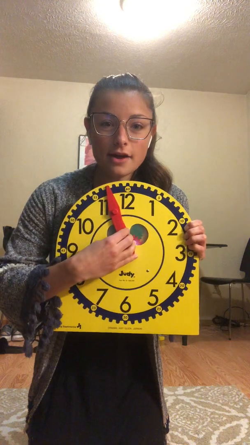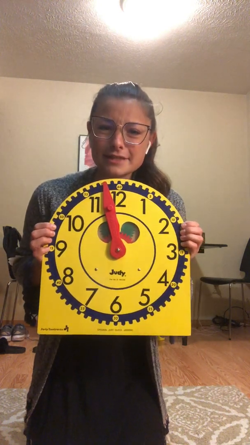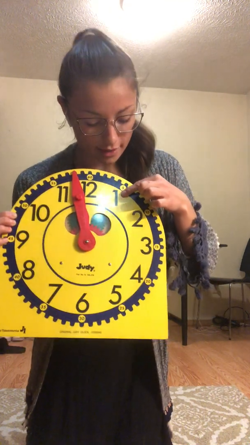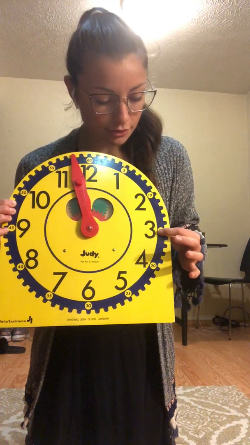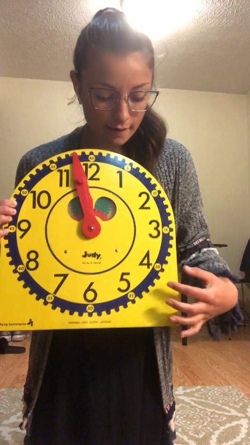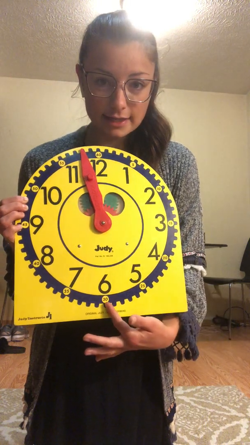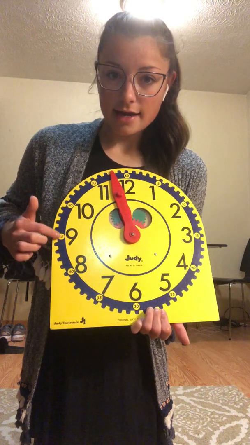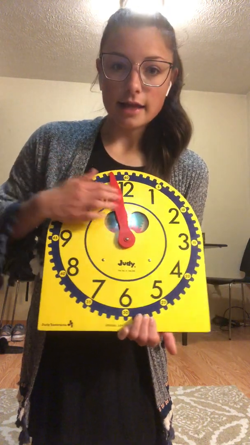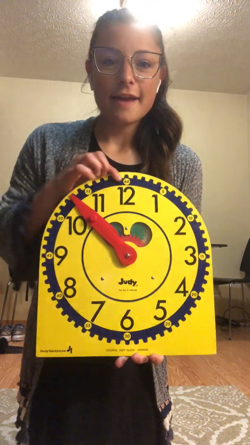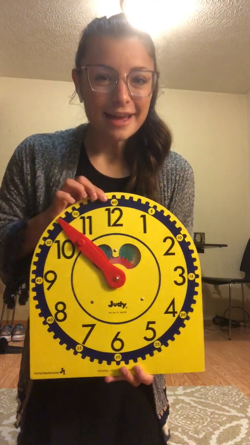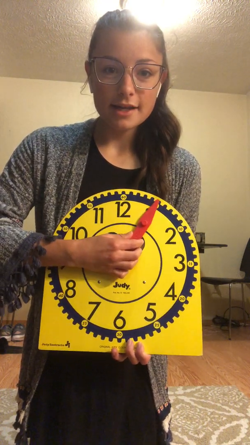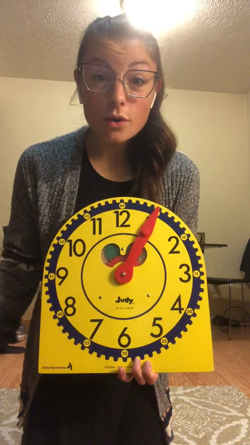Now, I bet on our clock there's some numbers that we know. Can we count? Let's count all the numbers on our clock. 1, 2, 3, 4, 5, 6, 7, 8, 9, 10, 11, 12. There's 12 numbers on our clock because if our hands are pointing to our 1, that means it's 1 o'clock.